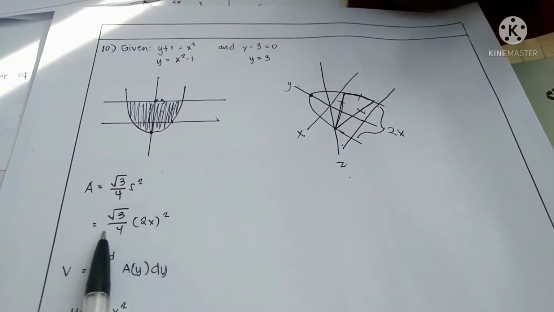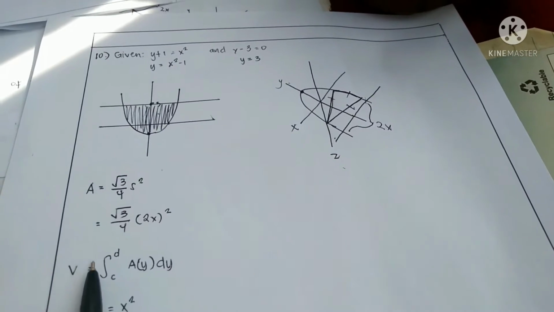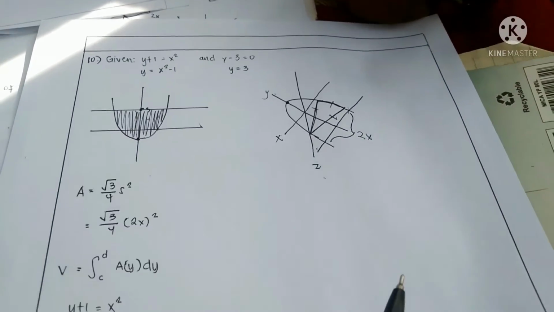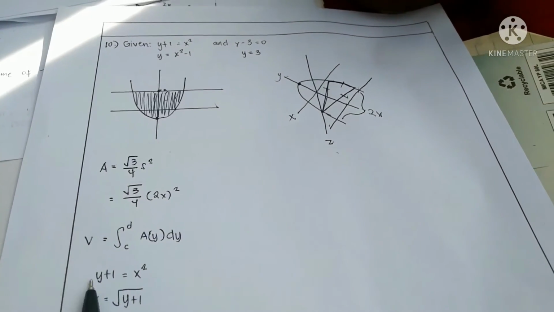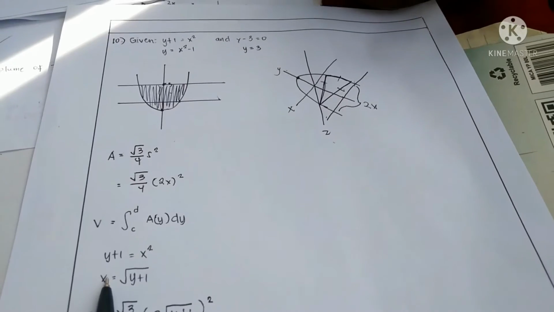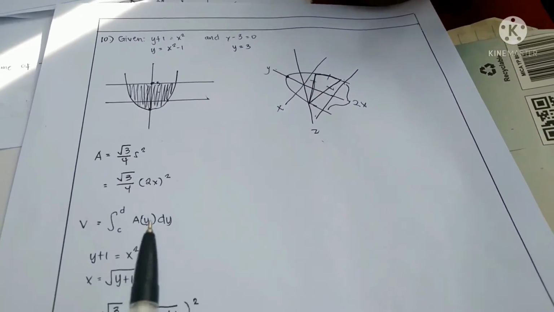So yan yung area niya. So yung formula ng volume natin is the integral of A of y dy from c to d. So kunin natin tong y plus 1 is equal to x squared. Kunin natin yung x niya. So x is equal to the square root of y plus 1.